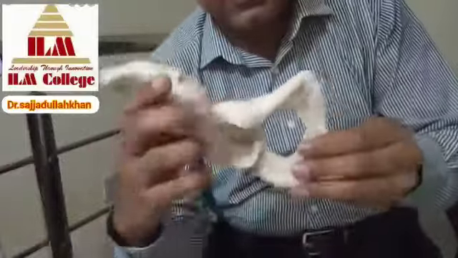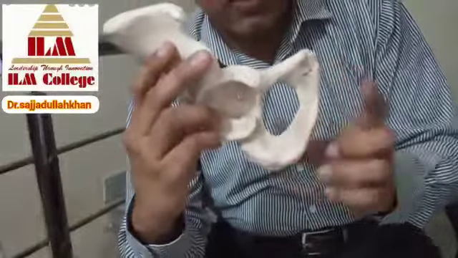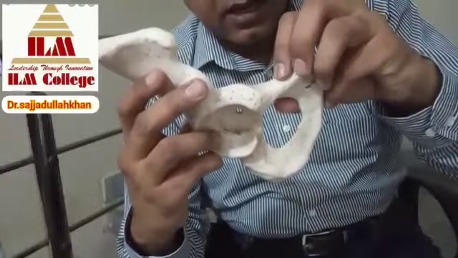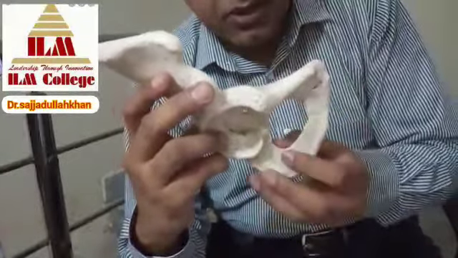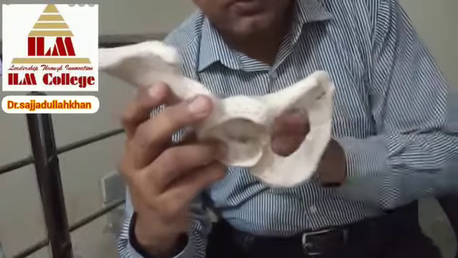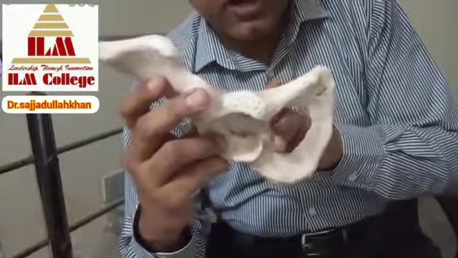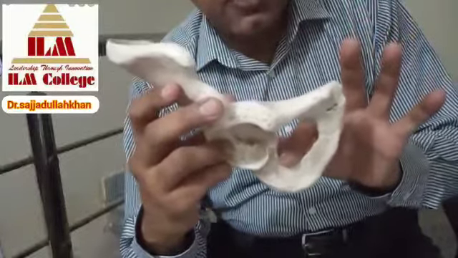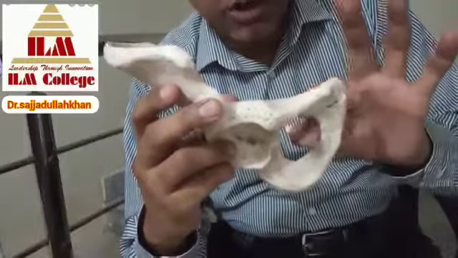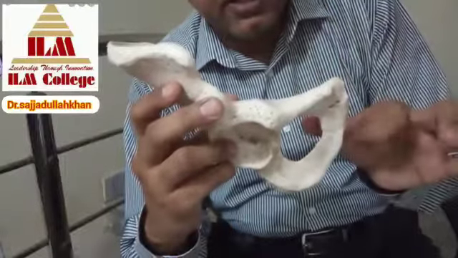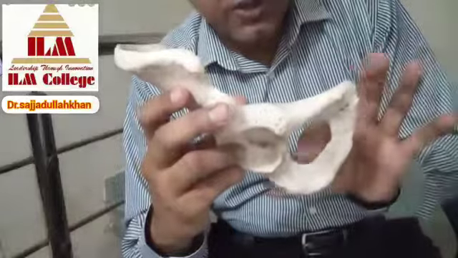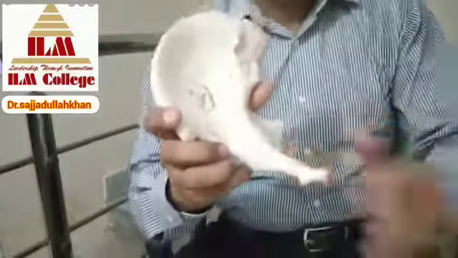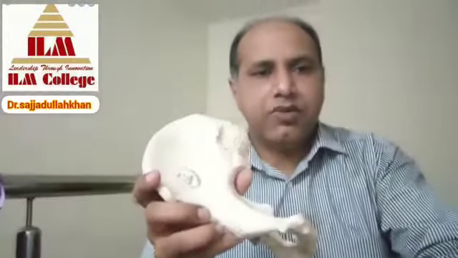Okay, the next thing which is very important is the obturator foramen. This is the obturator foramen, present in between the pubis and the ischium. It is large and triangular in females, but large and oval shaped in males. It is bounded anteriorly by the anterior rami, inferiorly by the inferior conjoint rami, and posteriorly by the body of the ischium. So this is all about our hip bone.